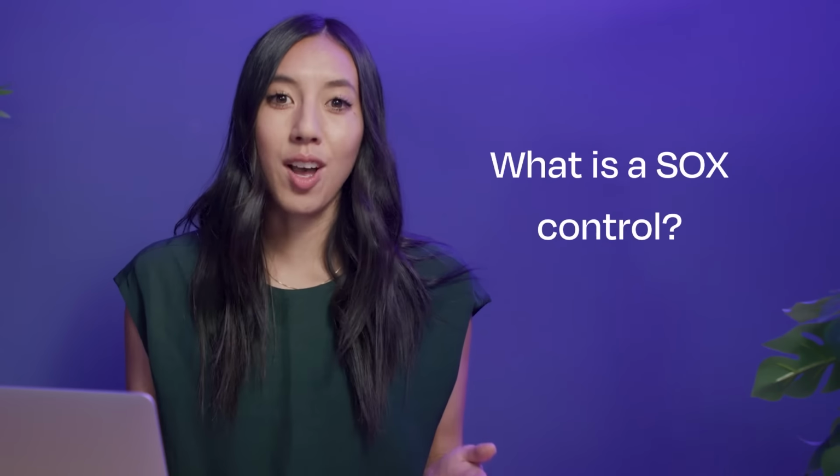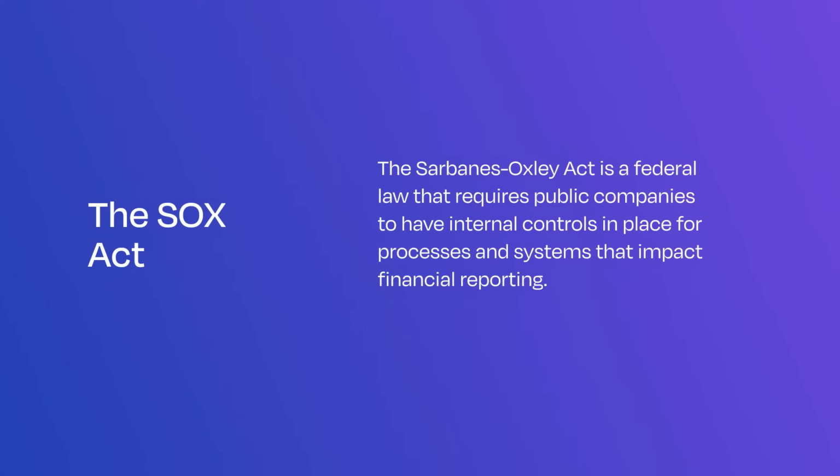Today, we'll be answering the question, what is a SOX control? The Sarbanes-Oxley Act, or SOX, is a federal law that's been in place for over 20 years and requires public companies to have internal controls in place for processes and systems that impact financial reporting. The objective of SOX regulations is to ensure accurate and reliable information and to build trust with investors and the public, specifically after a series of frauds and scandals that rocked the financial markets.